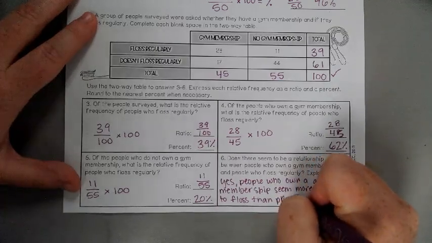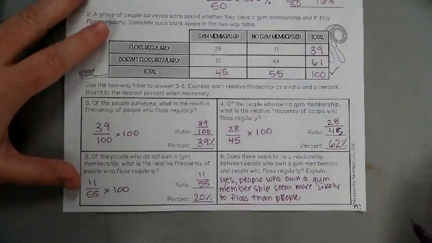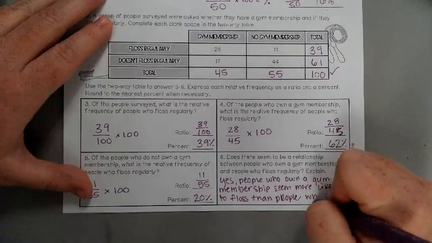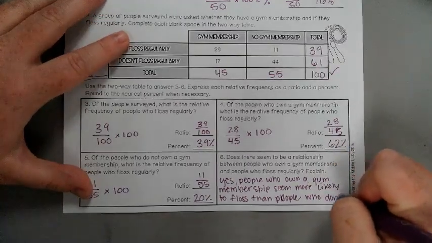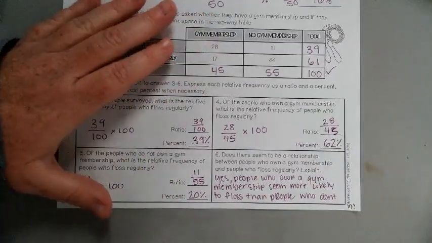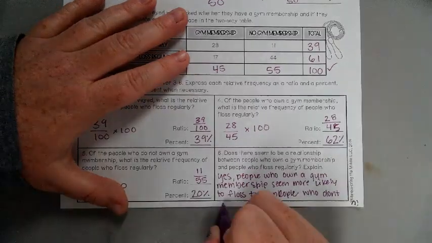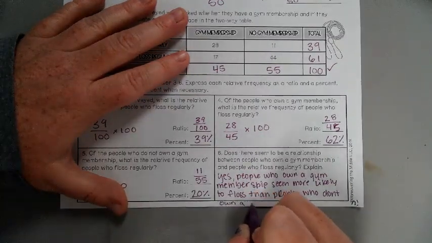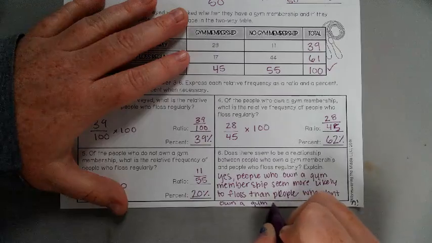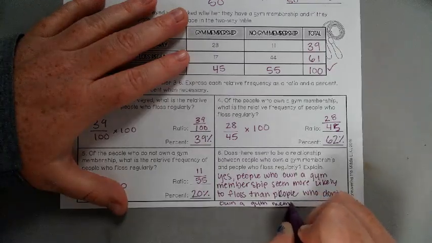That's a messed up E for people. I'm just gonna write super tiny. Don't own a gym membership.